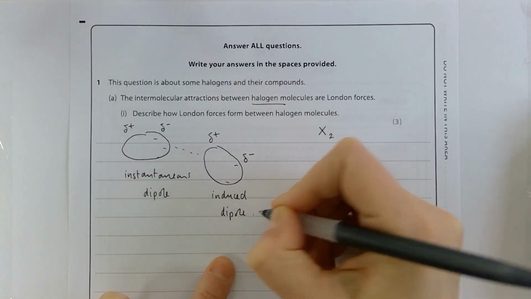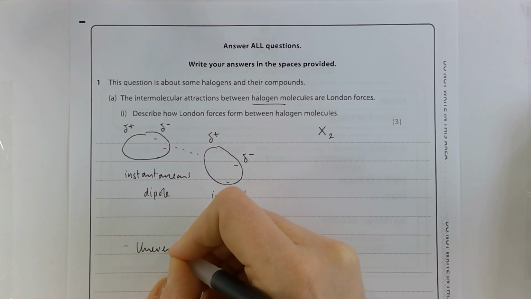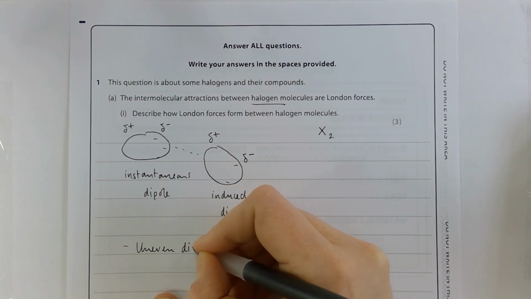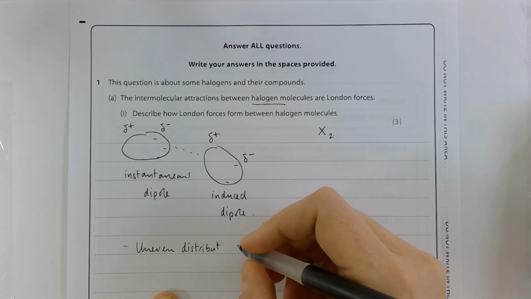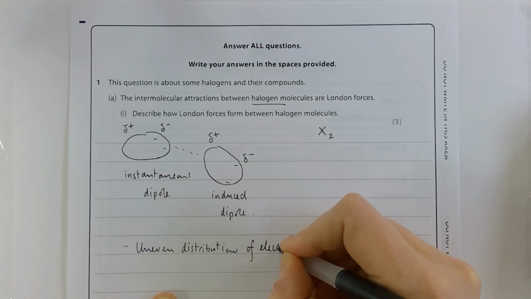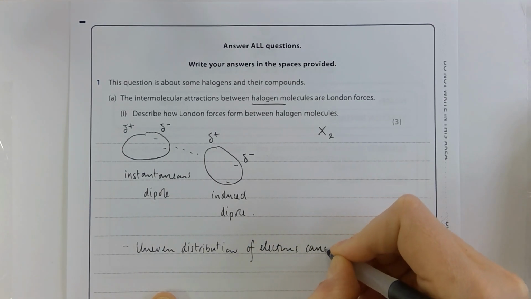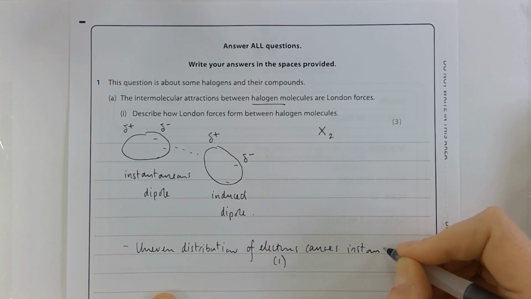So for our marks, we need to say firstly that there's an uneven distribution of electrons in the molecule at a given moment, causing an instantaneous or a temporary dipole. So uneven distribution of electrons causes, so that's the first bit, causes instantaneous dipole.